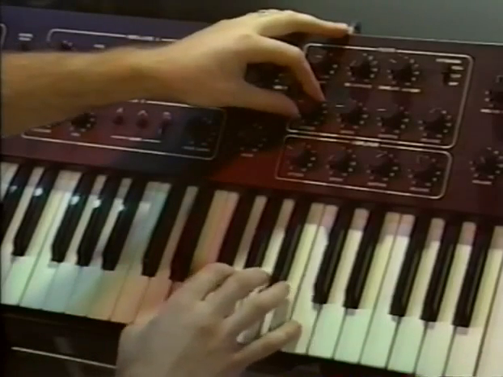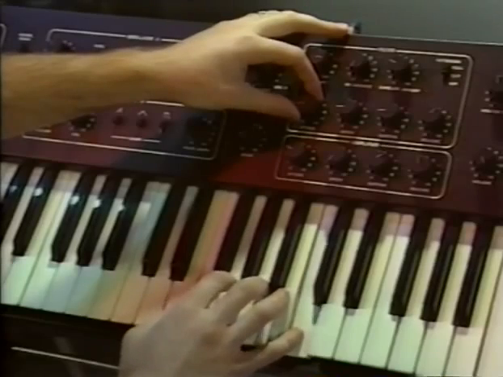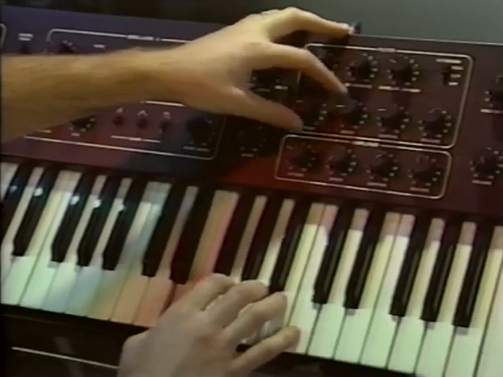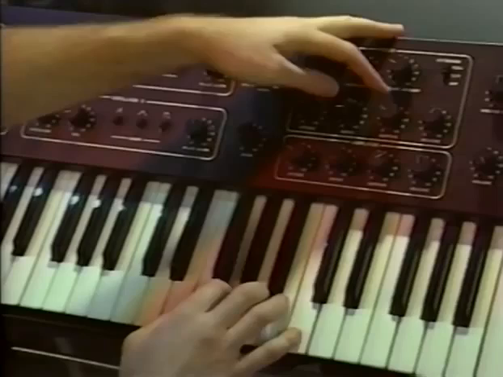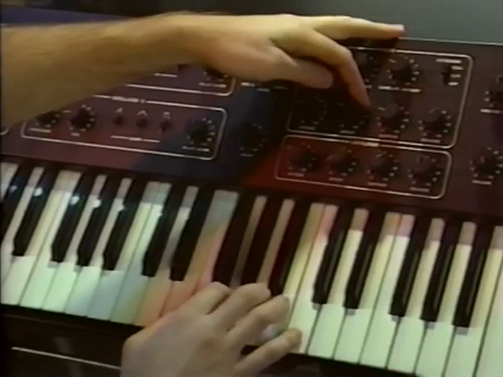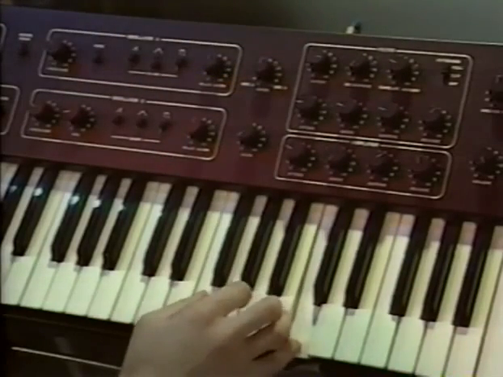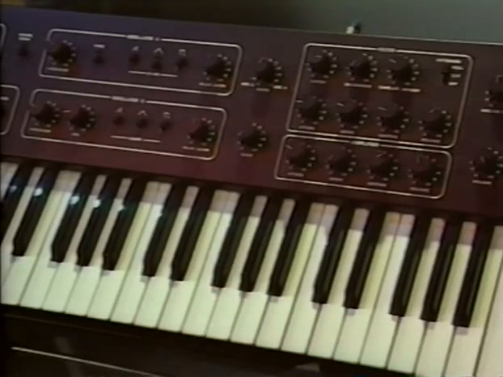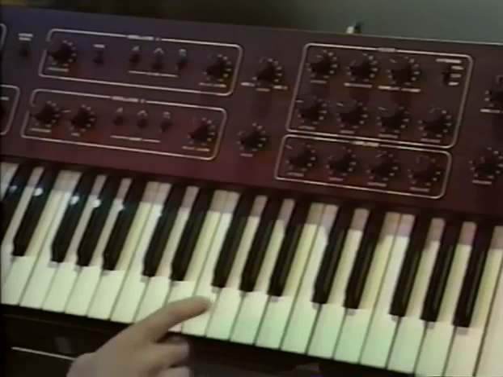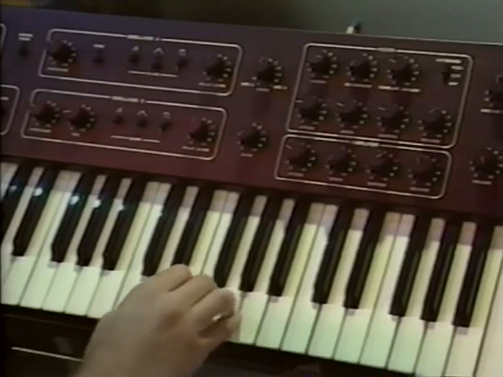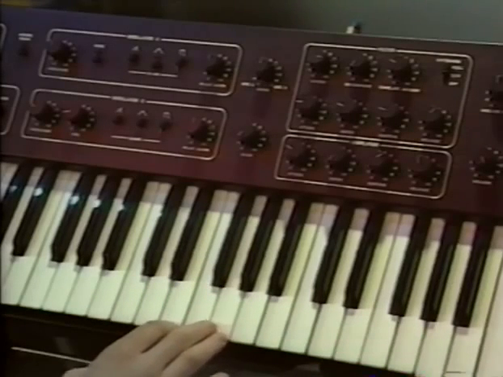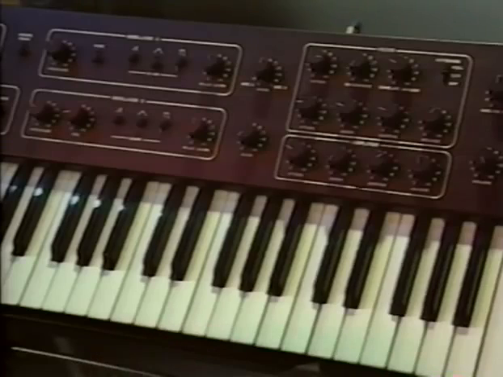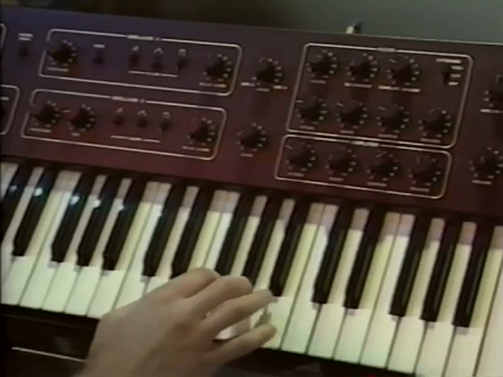Although it may seem subtle, here's an example where we have designed a filter envelope superimposed on top of the volume envelope to help give shape to the overall sound.